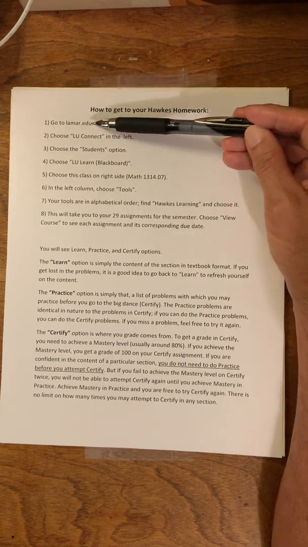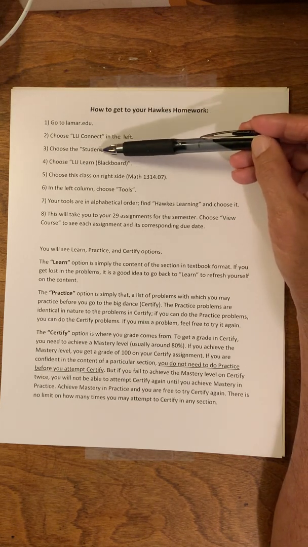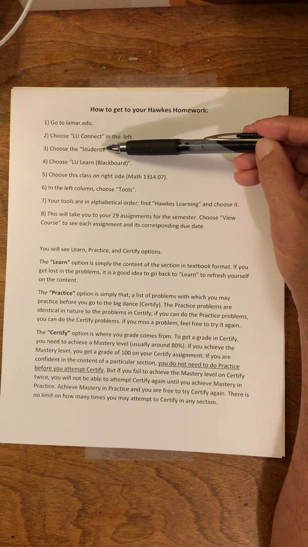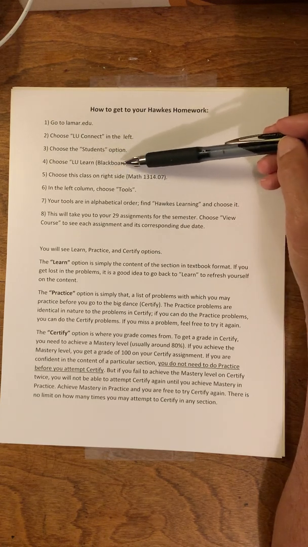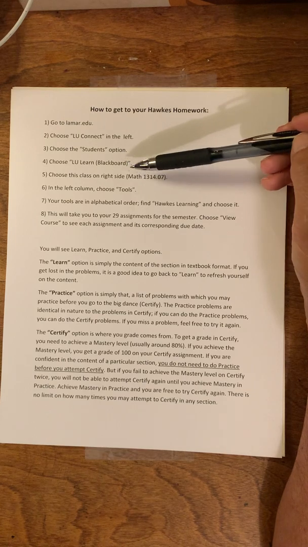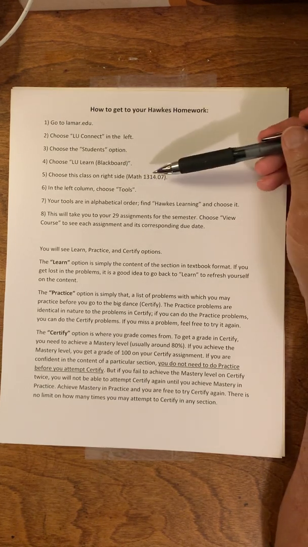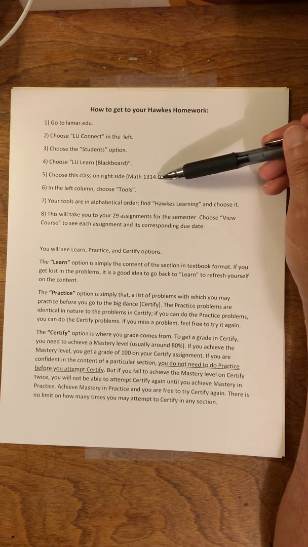Go to your Lamar site, choose LU content in the upper left. You will see a student and faculty option. Obviously, you would choose the student option. Click on it and choose LU Learn, which is another word for Blackboard. On the right side of your class, if you're taking more than one class this semester, you will find the College Algebra class, Math 13-14.